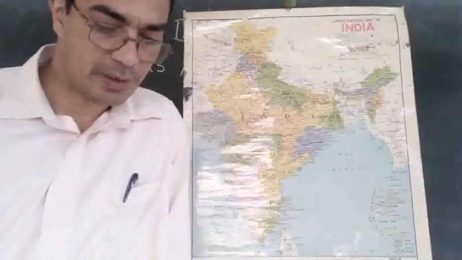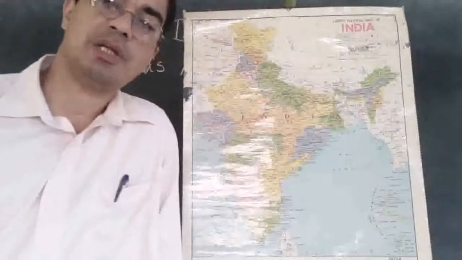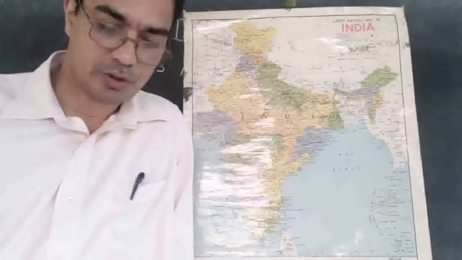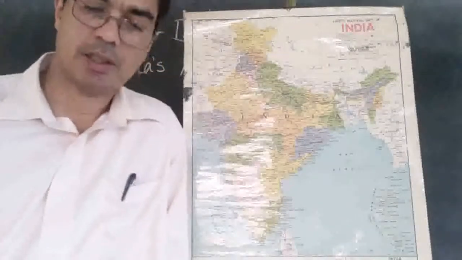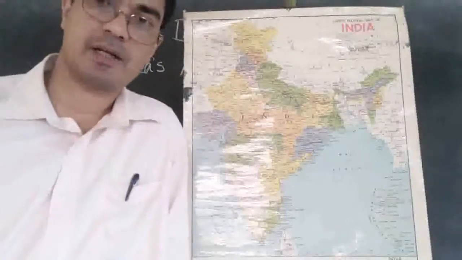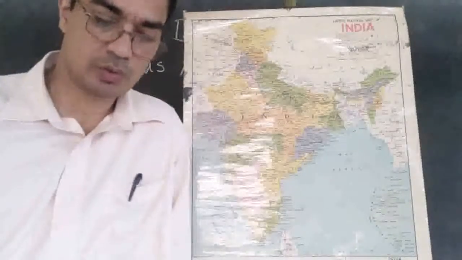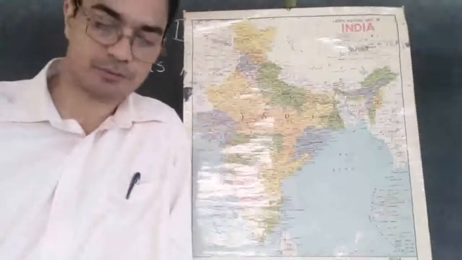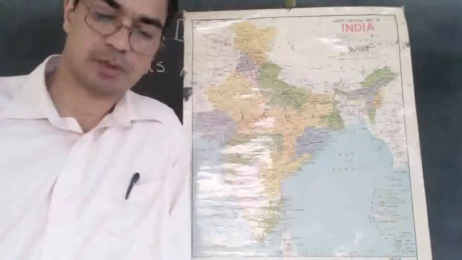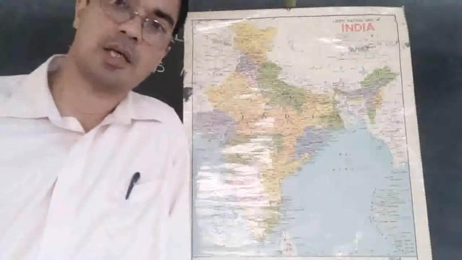Then the countries constituting the Indian subcontinent. Earlier we said which are the countries belonging to the Indian subcontinent. There are India, Nepal, Bangladesh, Pakistan, Bhutan, Sri Lanka and Maldives. So 1, 2, 3, 4, 5, 6, 7 are there. I'll say once again. You can write down India, Nepal, Bangladesh, Pakistan, Bhutan, Sri Lanka and Maldives.